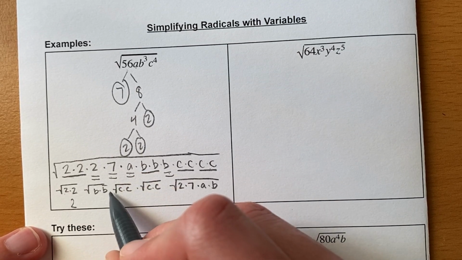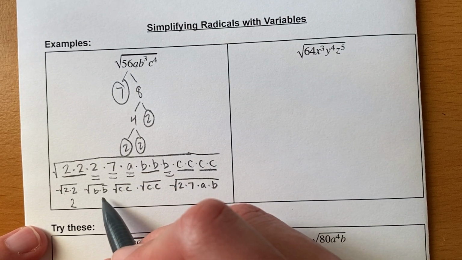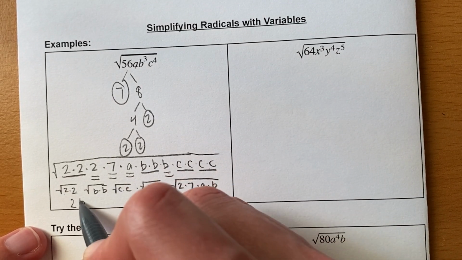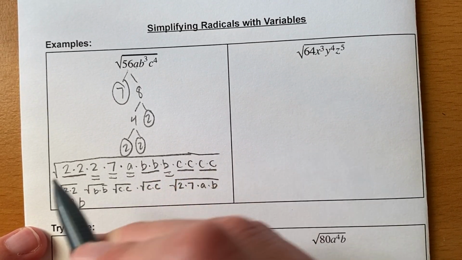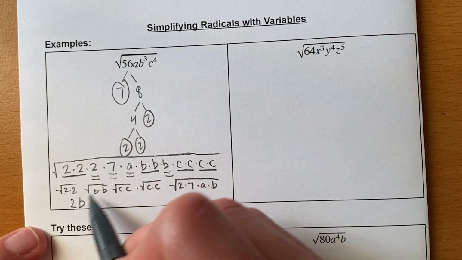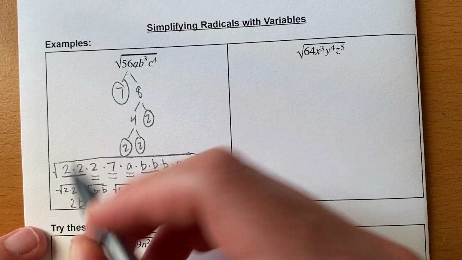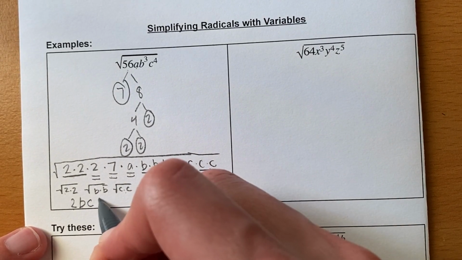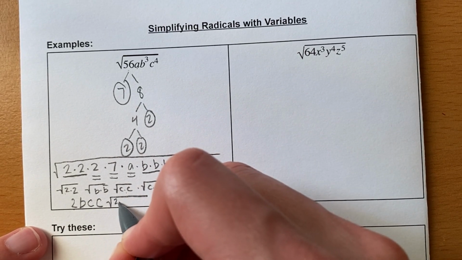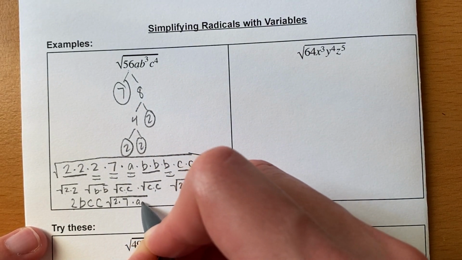Now, this works the same way, right? This is b times b, which is b squared, and the square root of b squared is b, because if I square a number and I square root it, it's the same. So see how this was 2 times 2 and I square root it and it was 2? B times b, I square root it, it's b. How about this one? This is going to be a c. This one's going to be a c. Okay, now these ones, I'm going to just write it out right now.